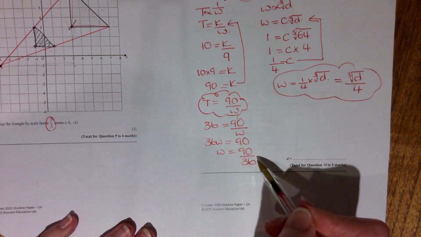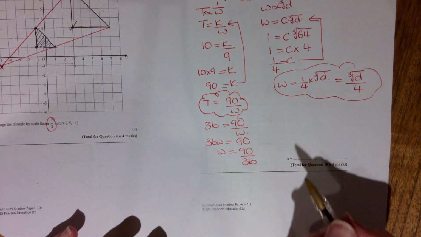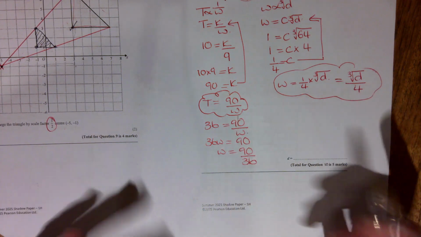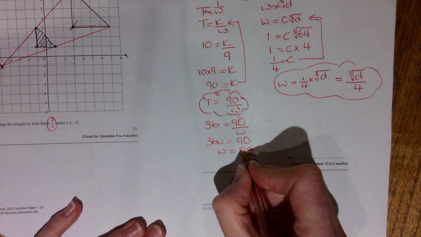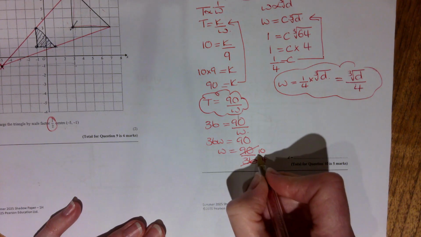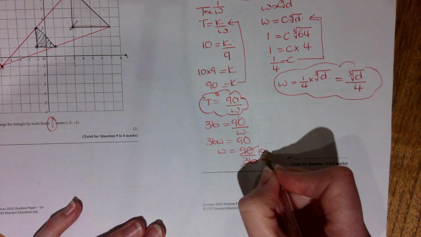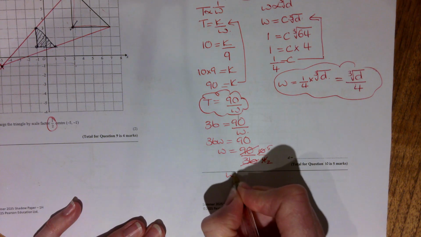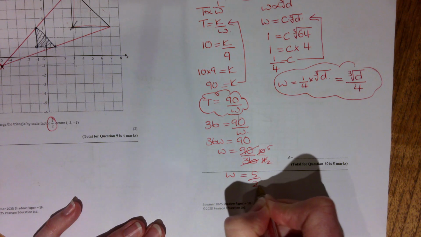Before I do anything else with this, I'm going to cancel it down. It's non-calculator, so let's make our lives a little bit easier. Both of these are definitely divisible by 9, so I'm just going to start with that. If I divide this by 9, I'm going to get 10. If I divide this by 9, I'm going to get 4. So now I've got 10 over 4, and that's both divisible by 2. So I've got 5 over 2. So W equals 5 over 2.